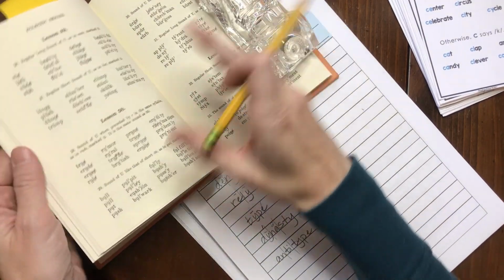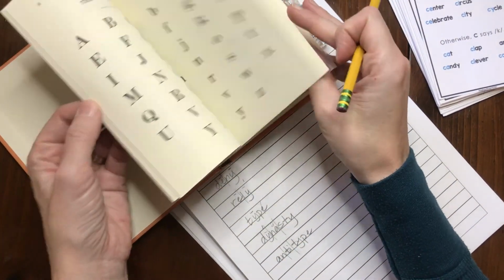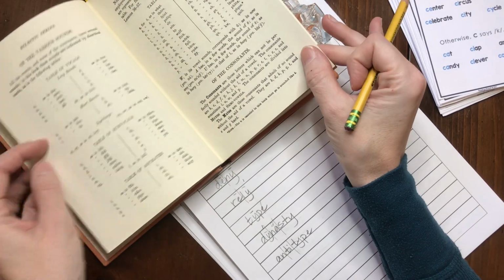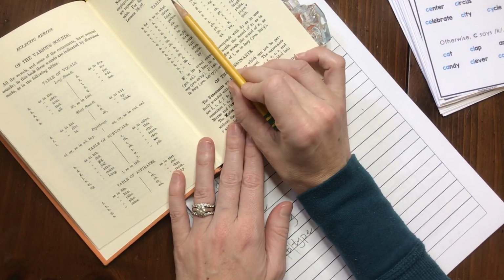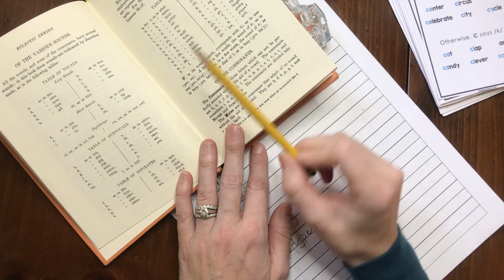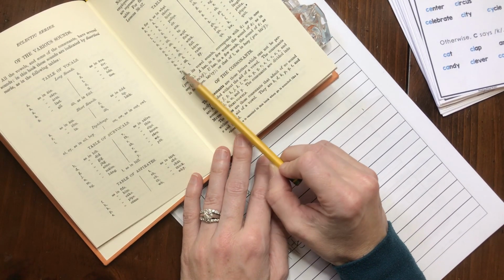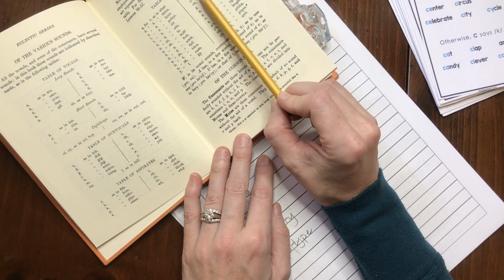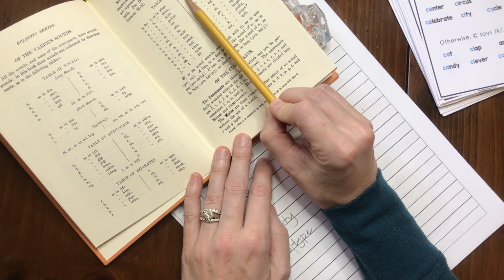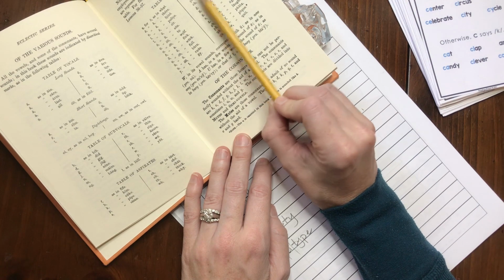When I look back in the McGuffey book, he has this table of substitutes. And he's got a Y as a long I with the macron over it. He's got Y as a short I with the, I don't know how to say it, is it breve?